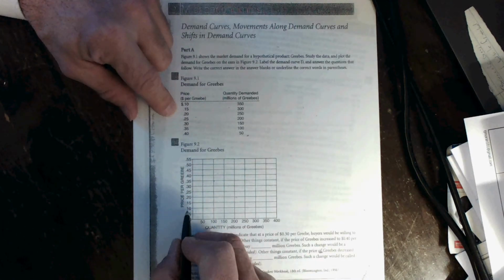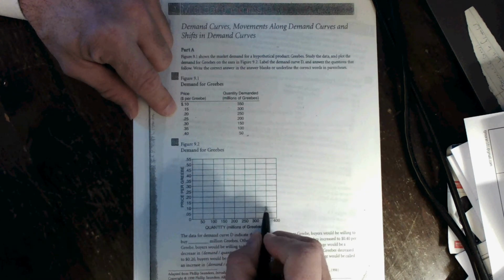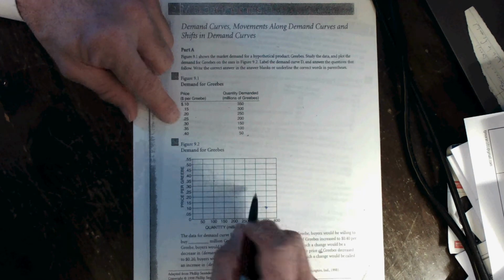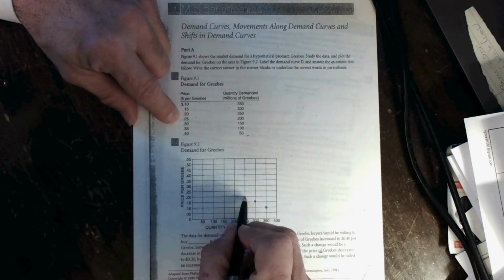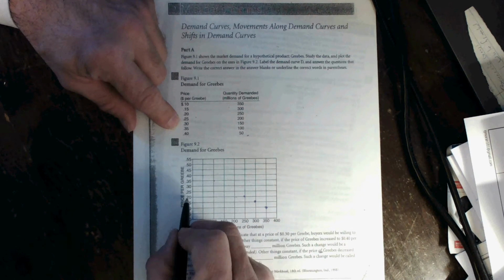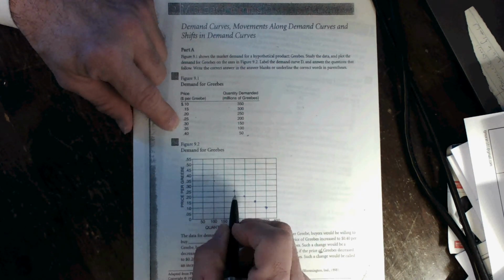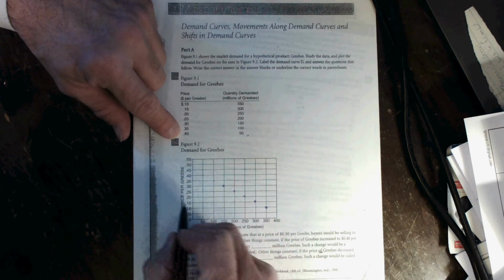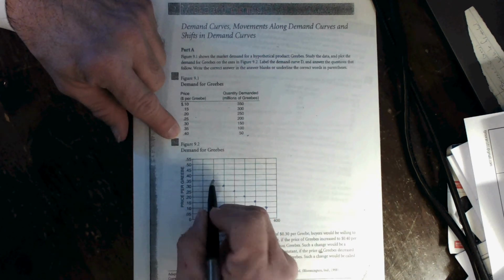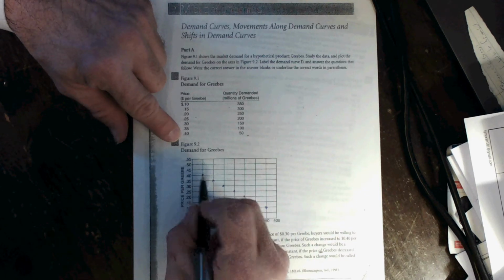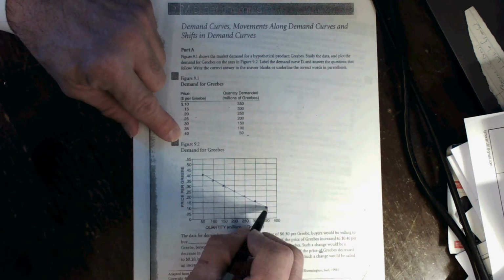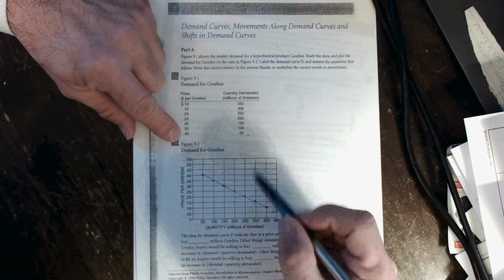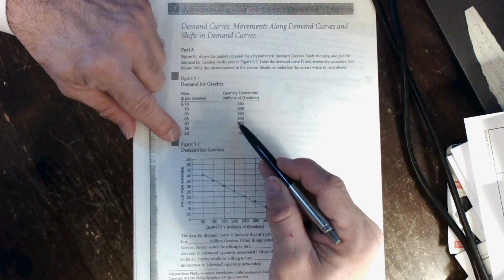So a dime is 350, 15 cents is 300, 20 cents 250, 25 cents 200, 30 cents 150, 35 cents 100, and 40 cents 50. Connect the dots, and we have a demand curve, a numerical expression of a demand schedule.